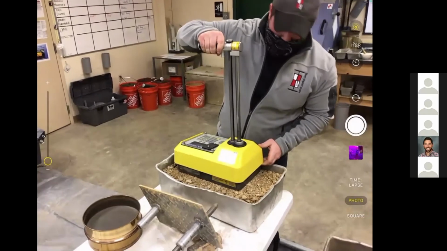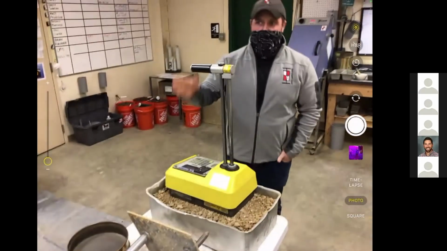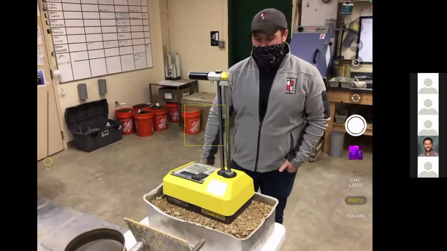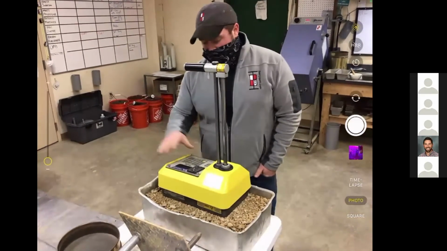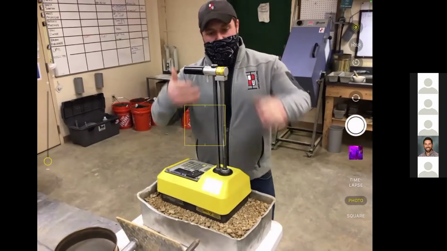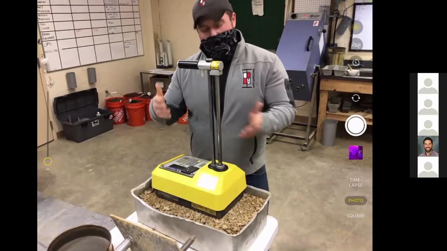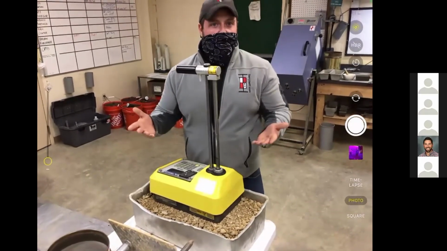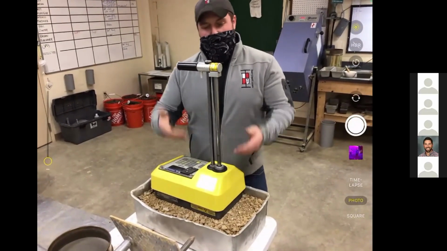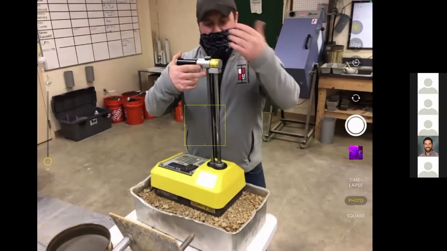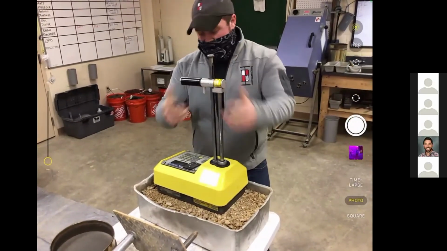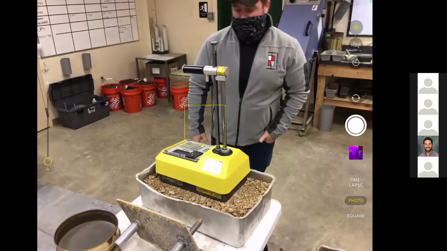So prior to our test, Brett would have given us the proctor information. So we'll get that information and we actually plug that into the gauge. Once we plug it into the gauge, we do a little standard count calibration in the field, and then we're able to run this. So once the pin's out, drop the lever down, and then you're able to run a test.